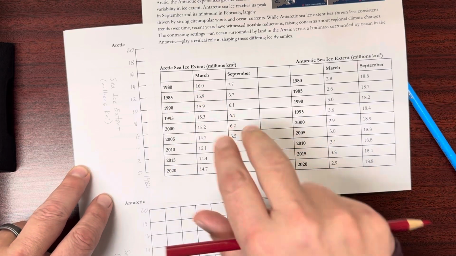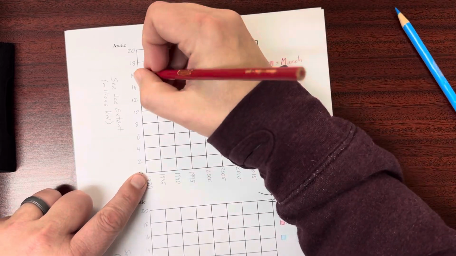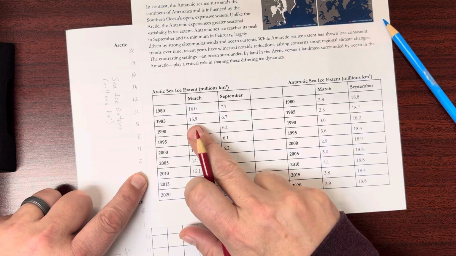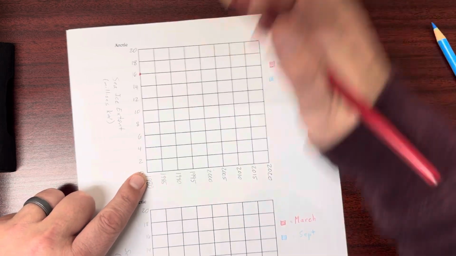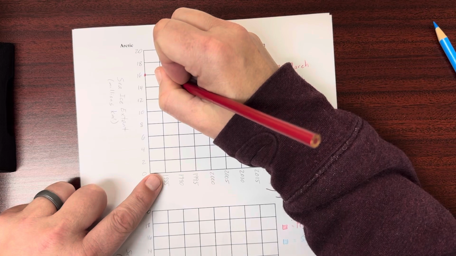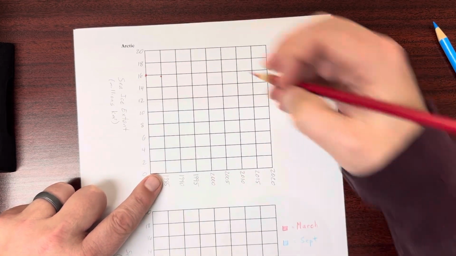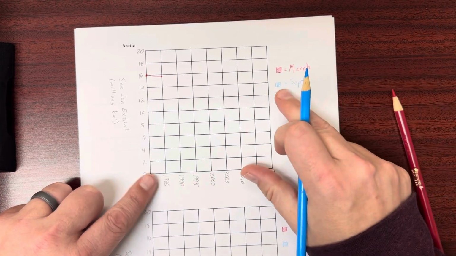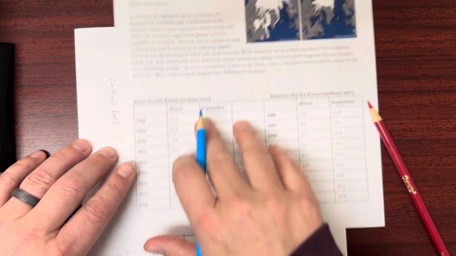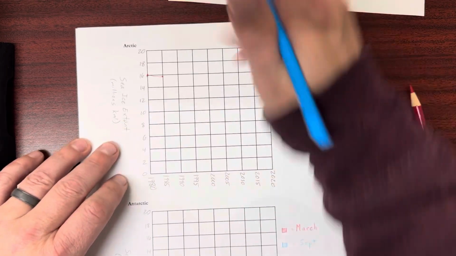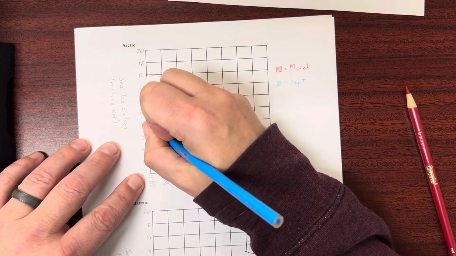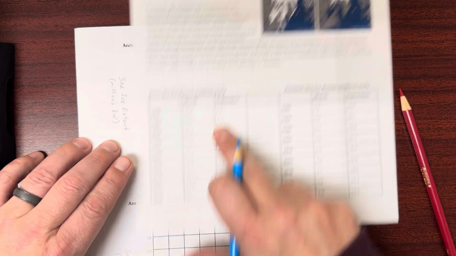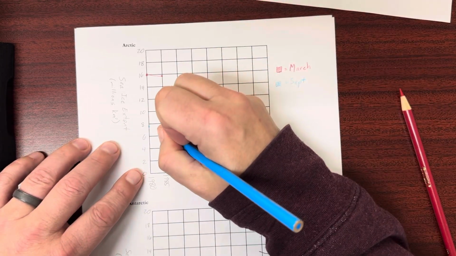1980 was 16 million. So 1980, 16 million for March. And then 1985 was 15.9. So right about there. And I'm going to continue this line all the way across, right? Connecting points. Do the same thing with September in blue. In this case, September for 1980 was 7.7. Right about there. And then for 1985, it was 6.7. So maybe about there.